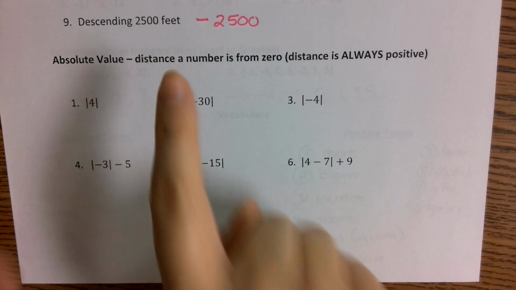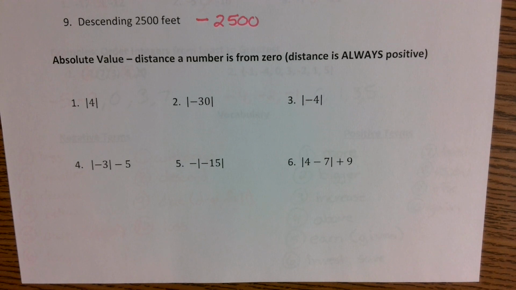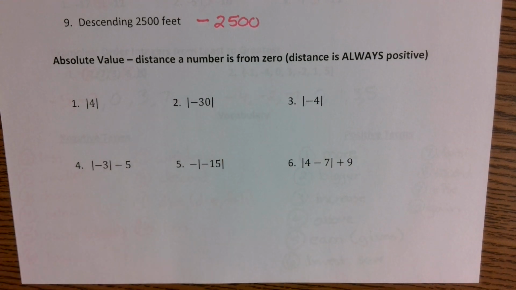Okay, so absolute value, like we talked about earlier, it's distance. It's the distance that a number is on that number line. How far away from 0 is that value? So remember, it doesn't matter if it's a negative value or a positive value, they all have positive distance. You can't jump negative amounts. So distance is always positive.